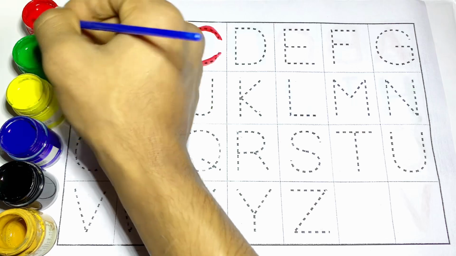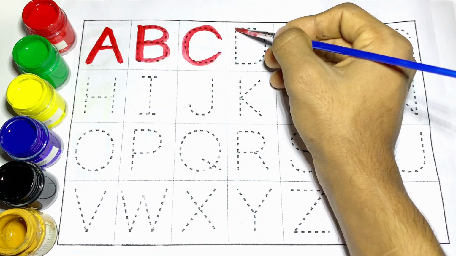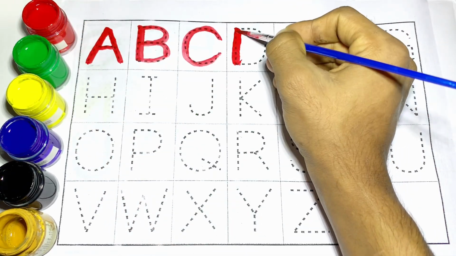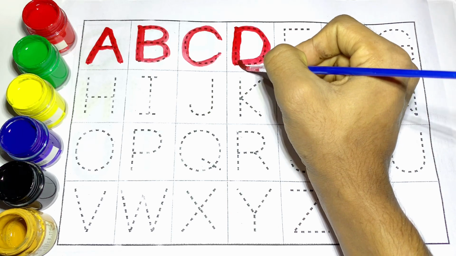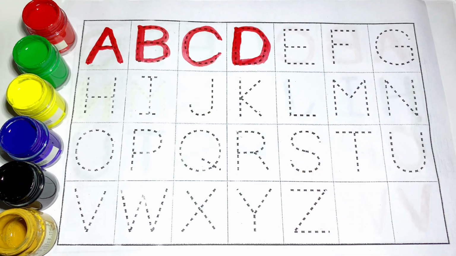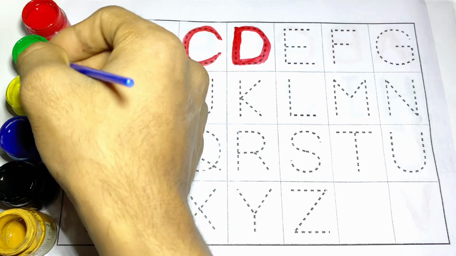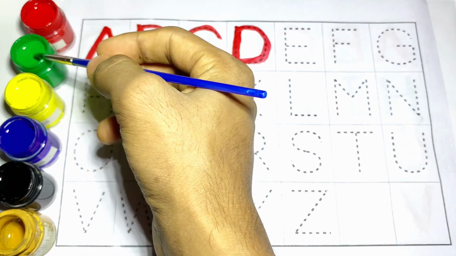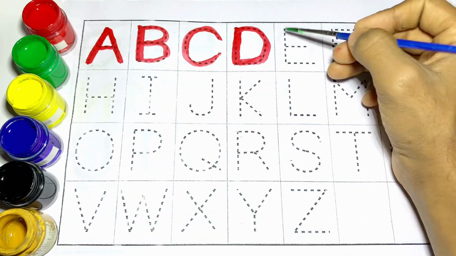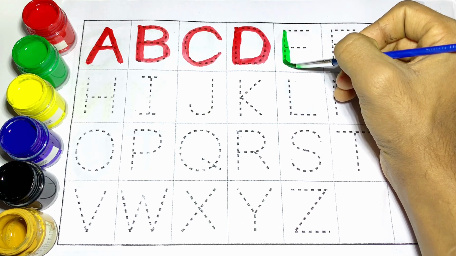Kids, again use red color and draw D. D for dog, D for doll. Kids, now draw E. E for egg, E for elephant, and use green color.